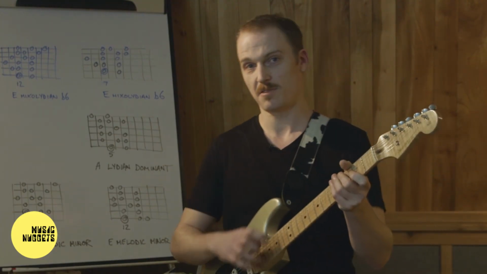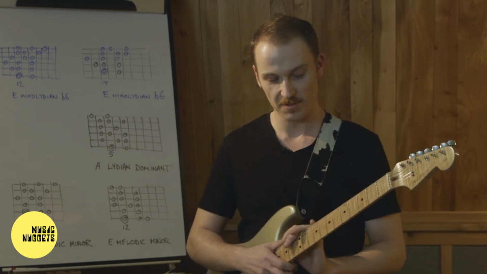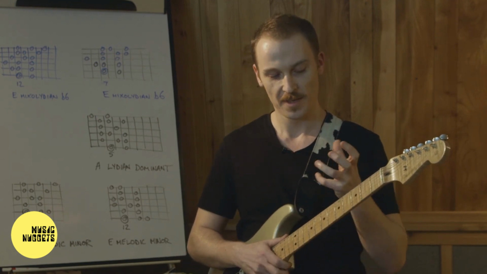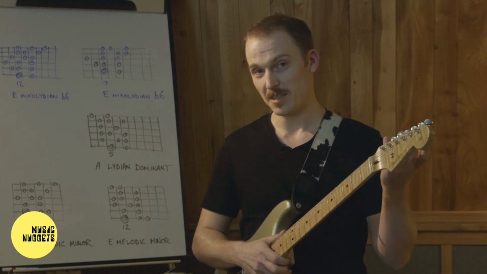Okay, so you can hear that that's a little bit strange, but it still really kind of works. So that's Mixolydian flat 6.